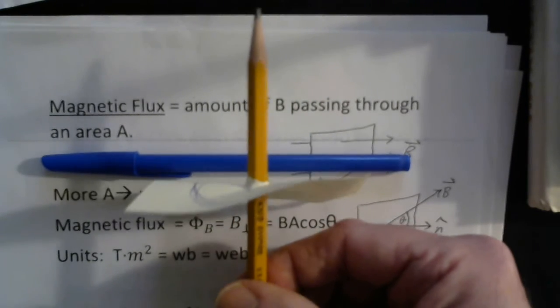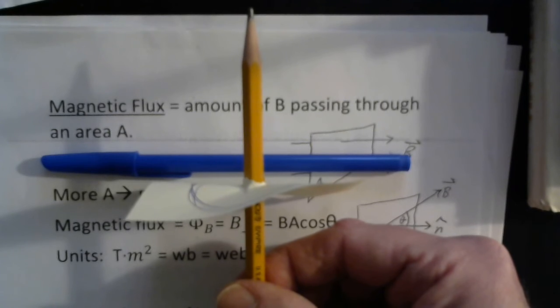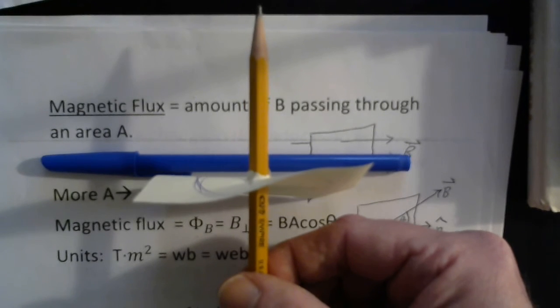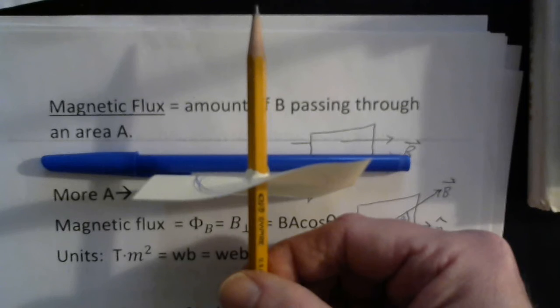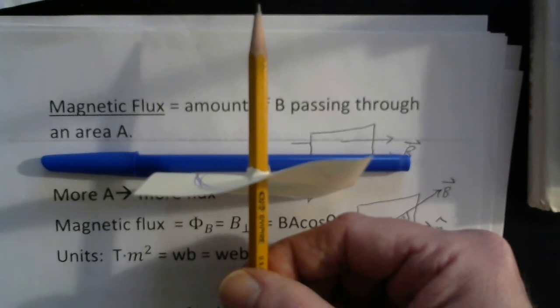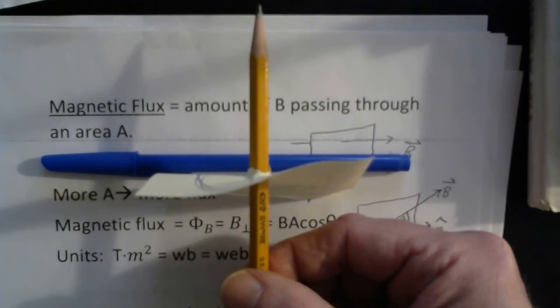Okay, now my magnetic field is going along the plane of the coils. Is there flux through the coils? No, because there's no perpendicular part of the magnetic field that is going through the coils. The magnetic field lays flat in the same plane as the coils.